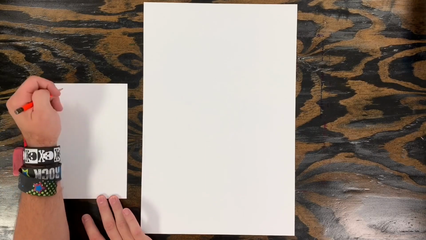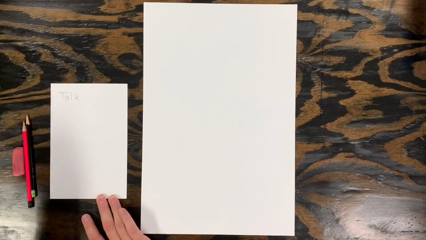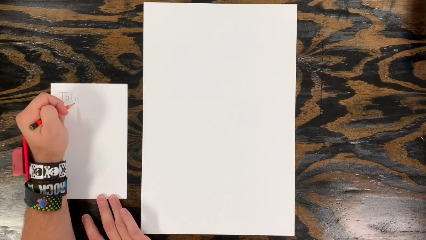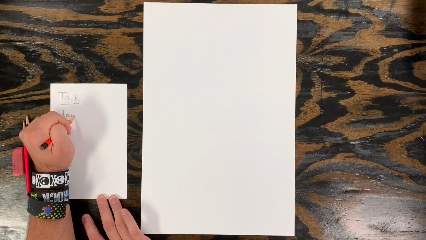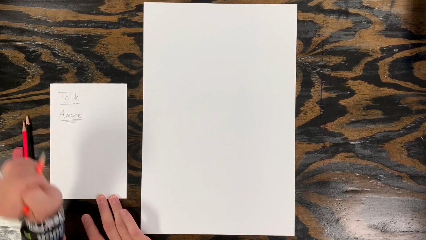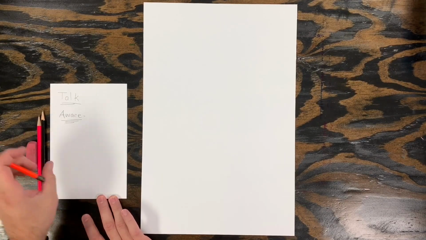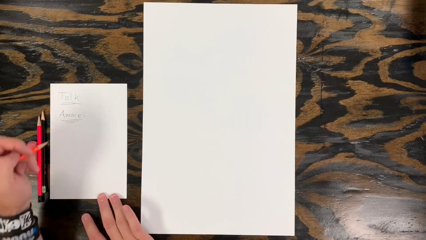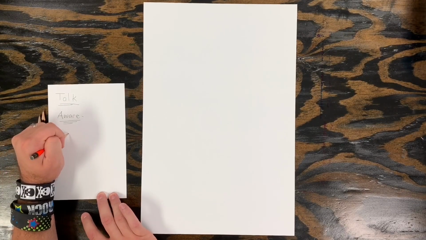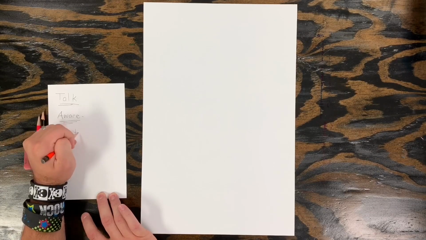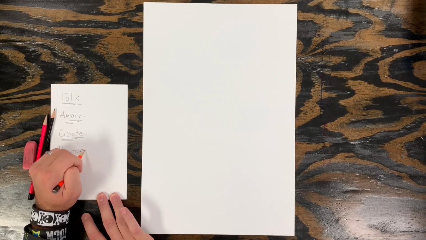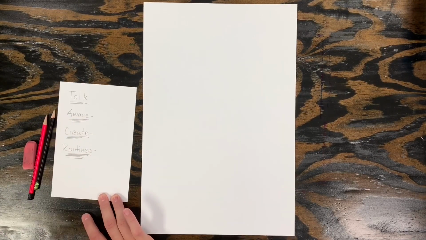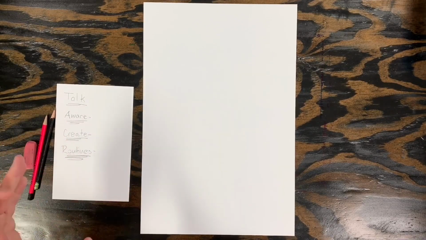So I might want to put a couple of words that I think of when I'm thinking about my personality. Talking. I like that one. Aware. I feel like it's very important to know what's going on around you so that you can respond to it and maybe find opportunities that you didn't know were there. Create. I like to create things. Routines. I like routines. They provide some structure to some of these other ideas that are a little bit less structured.